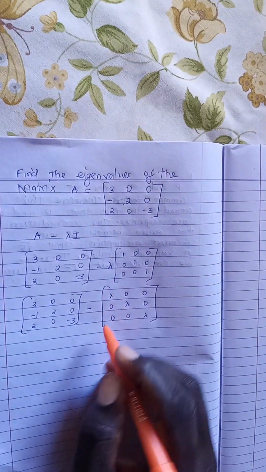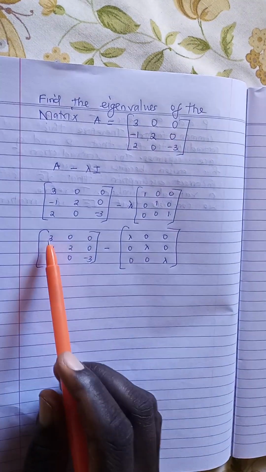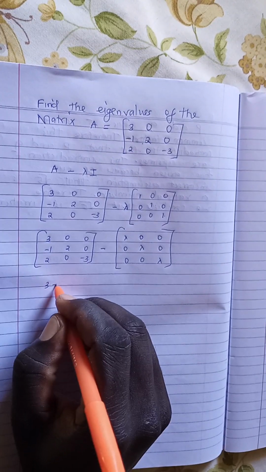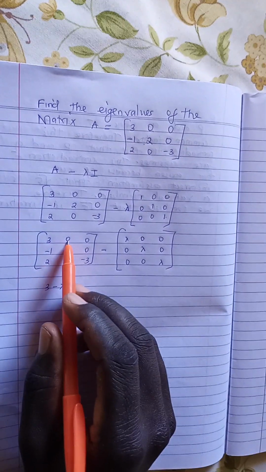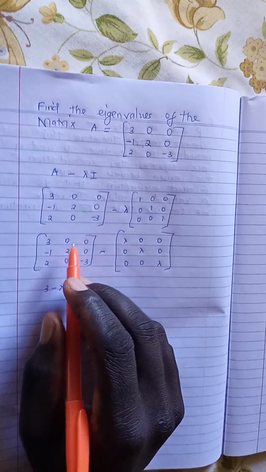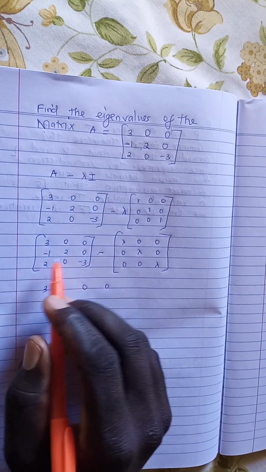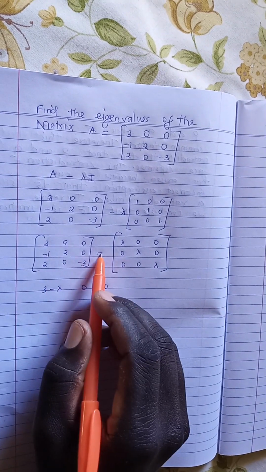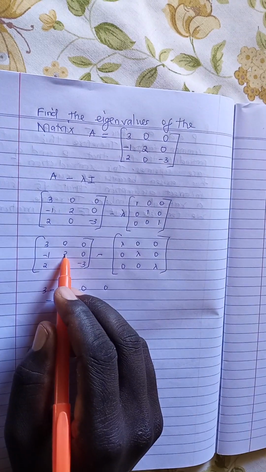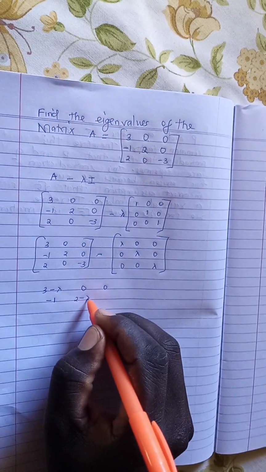So then we can now subtract. We can now say 3 minus lambda. Then we have 0 minus 0, which is 0. Then negative 1 minus 0 will be negative 1. 2 minus lambda will be 2 minus lambda.